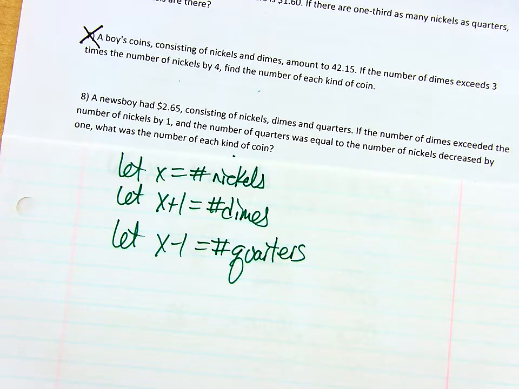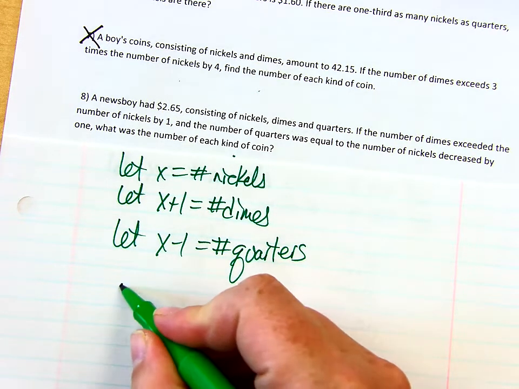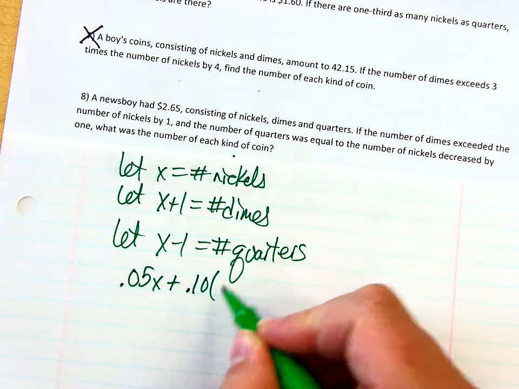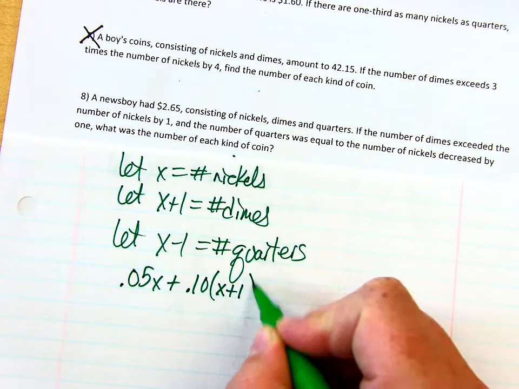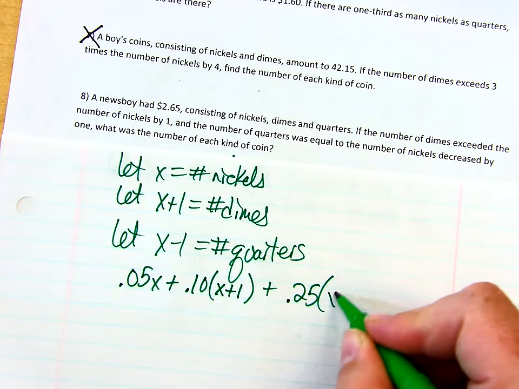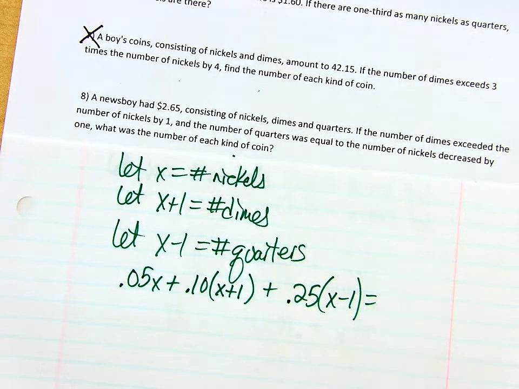Now it's just putting the equation together, but that's the same every time. So put this equation together. What's that going to look like? This is the easy part, right? You just got to put that equation together. Allie, go ahead. Is it 0.05x plus 0.1 in parentheses x plus 1, plus 0.25 in parentheses x minus 1? And what's it equal altogether?